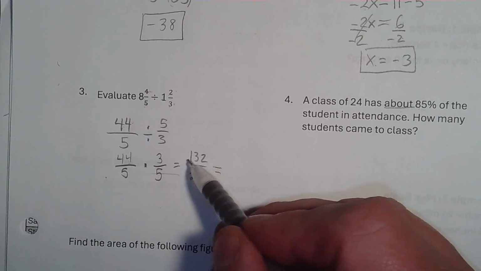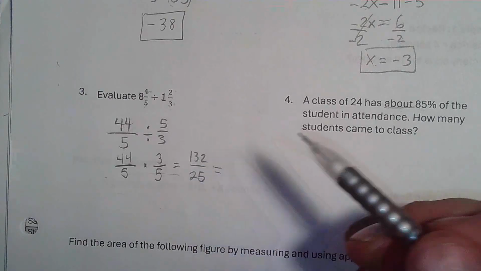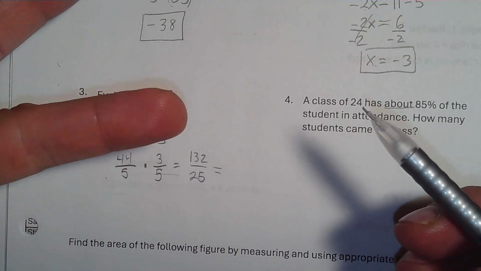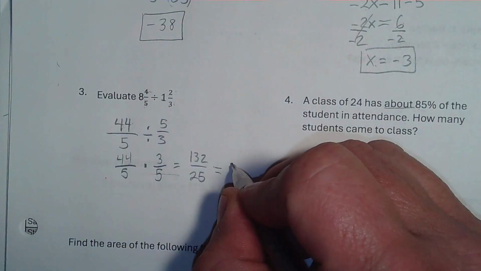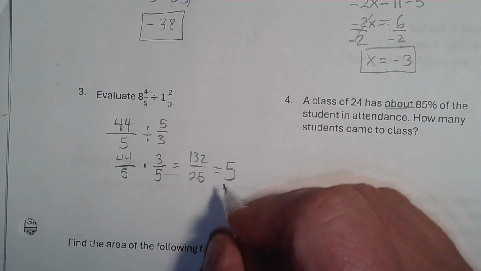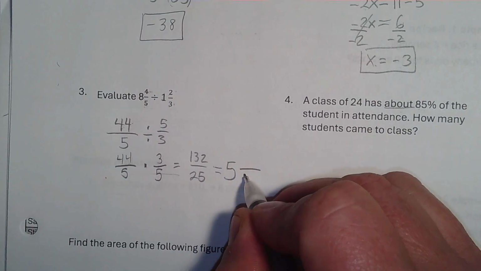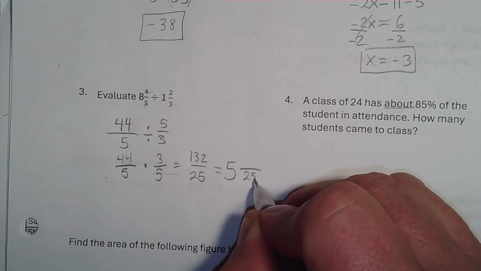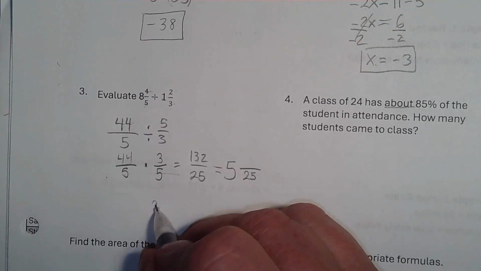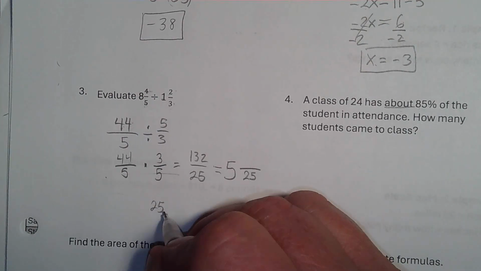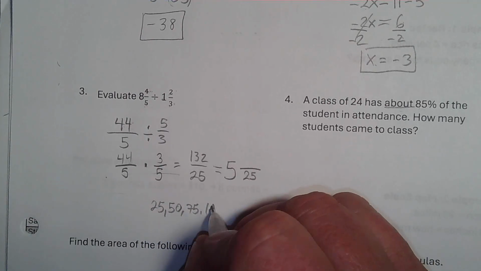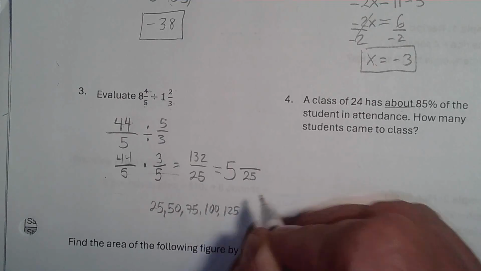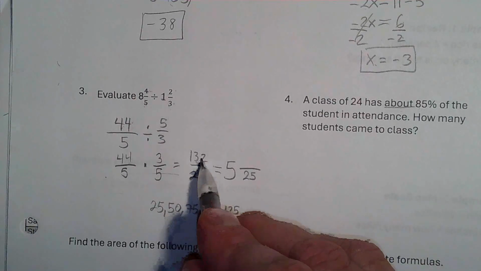How many 25s are there in 132? So if I go 25, 50, 75, 100, 125, there's 5 25s in 132. So 5 is your whole number out front. Your denominator does not change. So once again, I'm just going to write what I did here. So 25, if I add another 25, that's 50, and add another one, that's 75, that's 100, that's 125. I can't go to 150 because then that's too many.